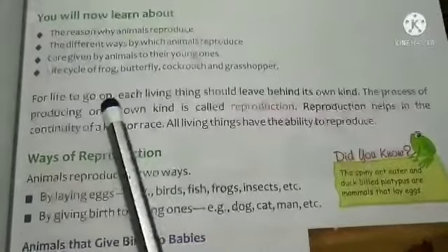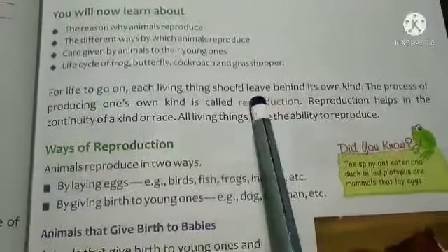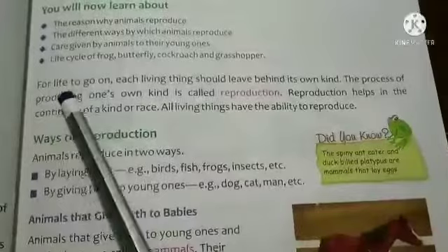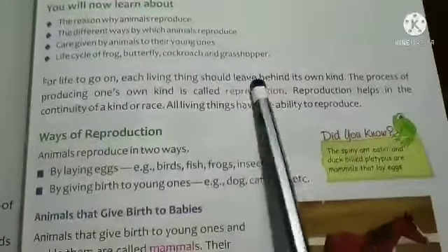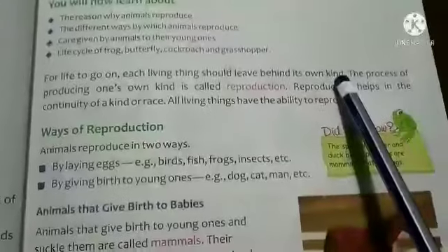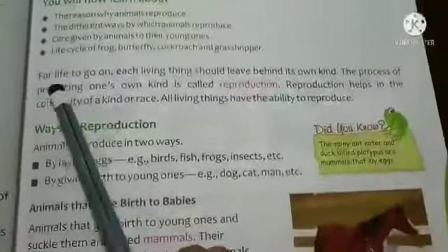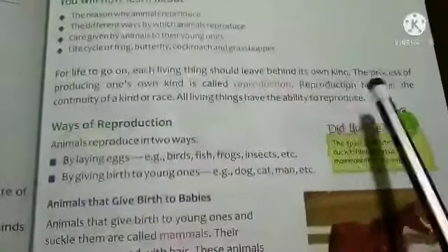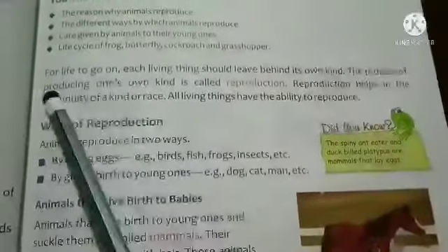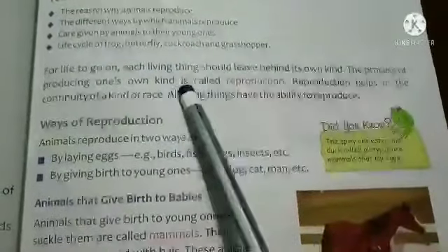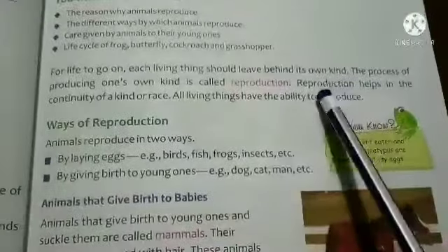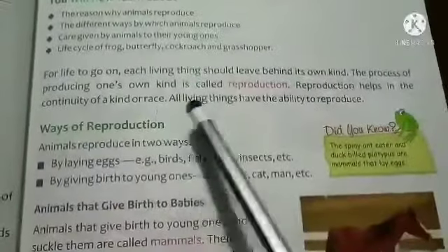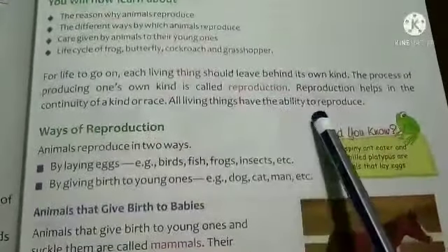For life to go on, each living thing should leave behind its own kind. It means that for the continuation of life, each living thing needs to leave behind its own kind of living things. The process of producing one's own kind is called reproduction. I repeat, the process of producing one's own kind is called reproduction. Reproduction helps in the continuity of a kind or race. All living things have the ability to reproduce.